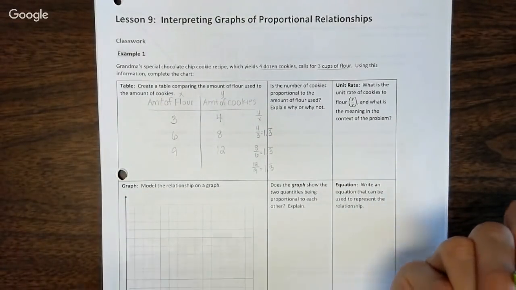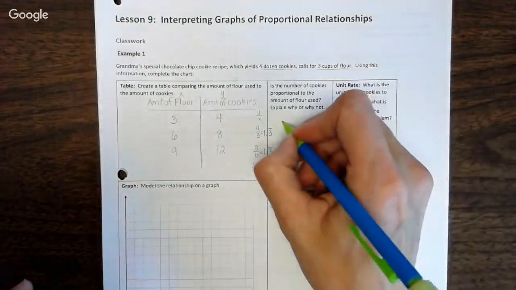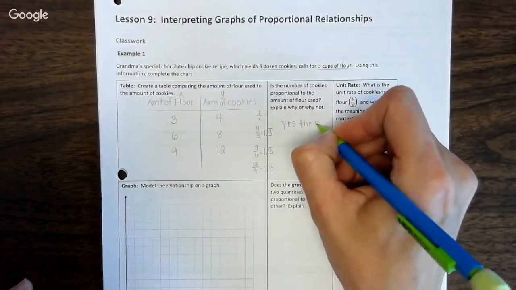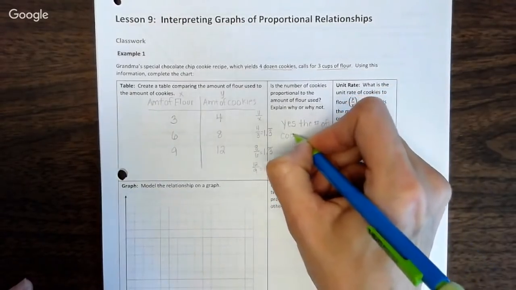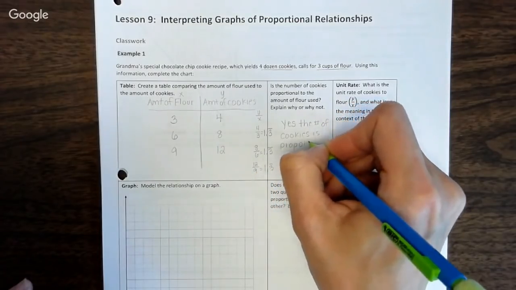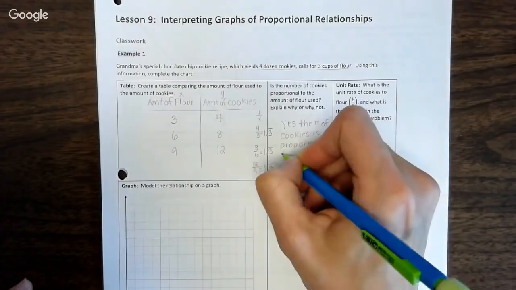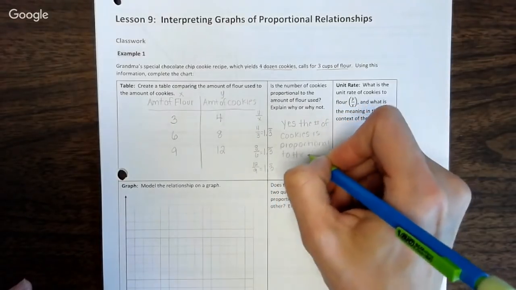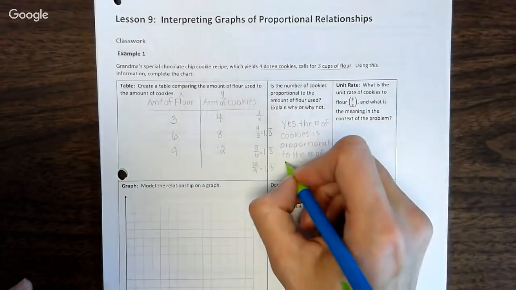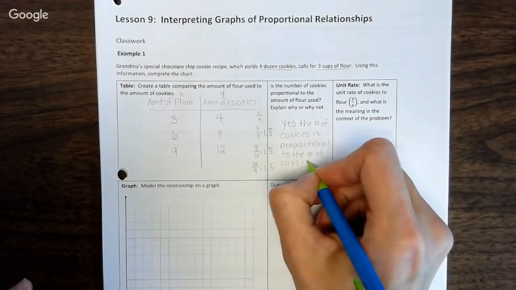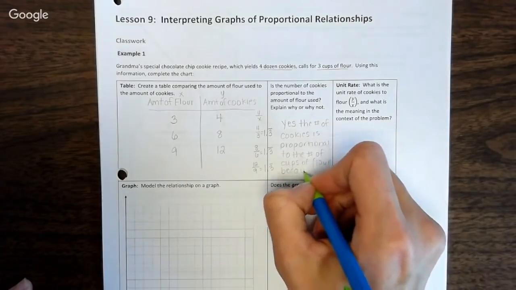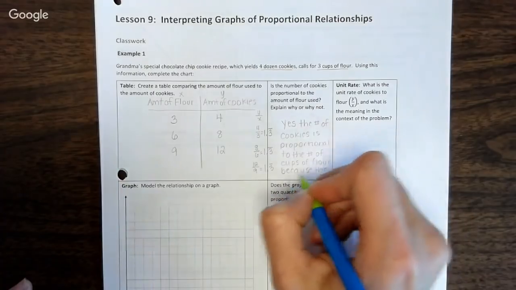So if you have all of the same unit rates, then you're going to write yes. The number of cookies is proportional to the number of cups of flour, because the unit rates are the same.